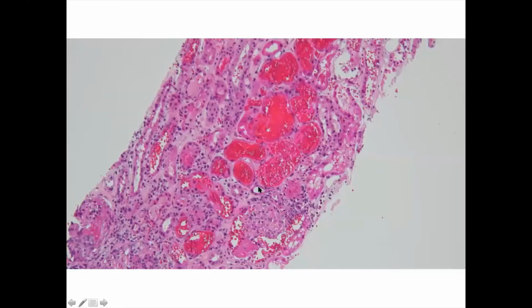So, our light microscopy: what do we see here in the tubules? Do you wanna discuss it in the chat box? Okay. So what type of casts do we see? We're seeing casts, but what are these casts? Yes, exactly. They're red blood cell casts.